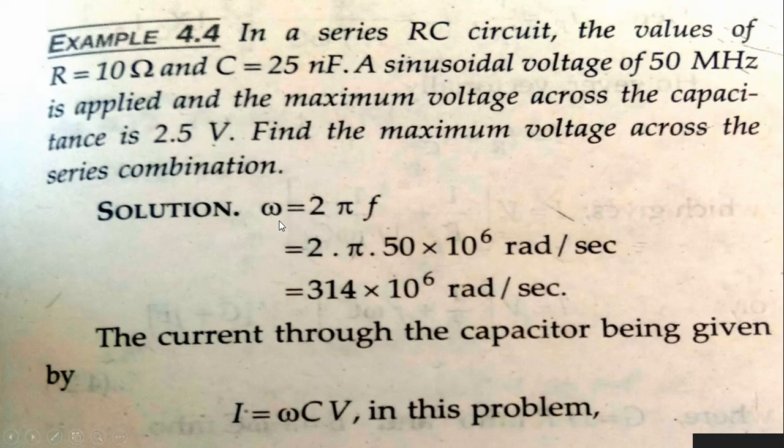Fine. So the solution will be: omega is equal to 2 pi f. We know very well f is 50 mega, that's why 10 raised to the power 6. If you convert this to angular frequency, it will be in radian per second. The current through the capacitance is given by this expression, which is already derived: I is equal to omega C V. Omega is the angular frequency given above, the capacitor value is also there, and the voltage drop across it is also there.